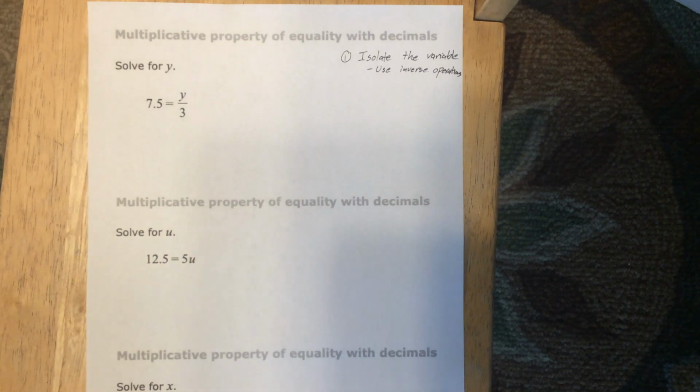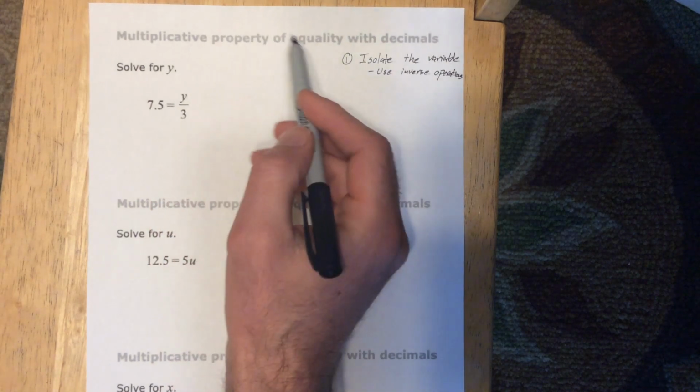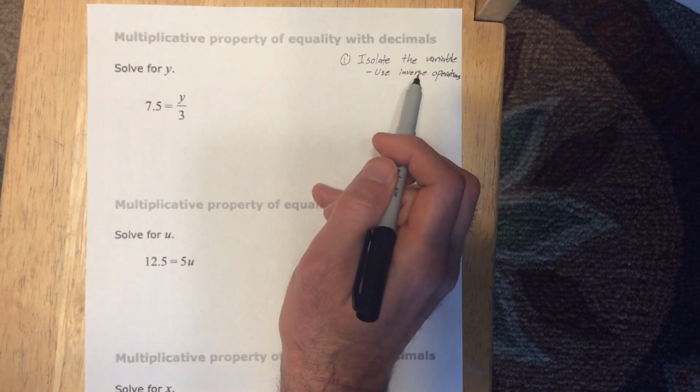Okay, hopefully we did questions 1 and 2 using the additive property of equality with decimals. Now we're going to use the multiplicative property of equality with decimals. Again, we're going to isolate the variable. We're going to use inverse operations.